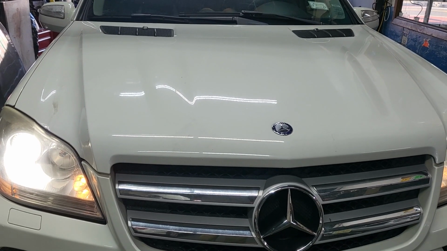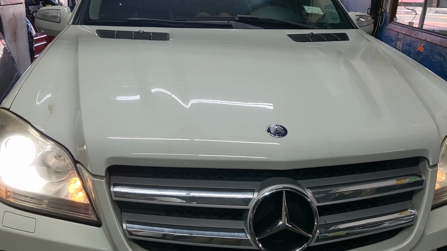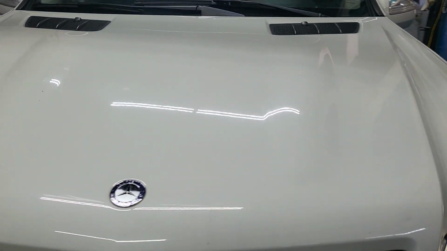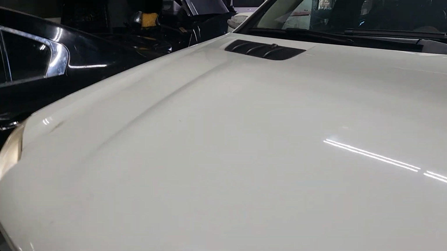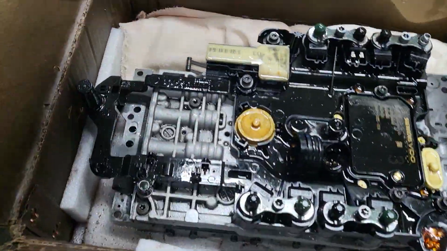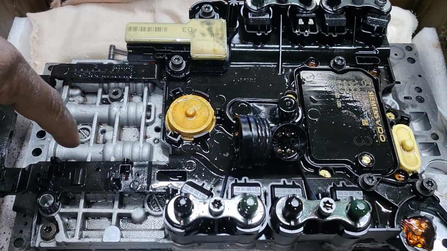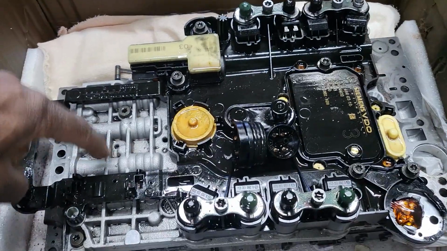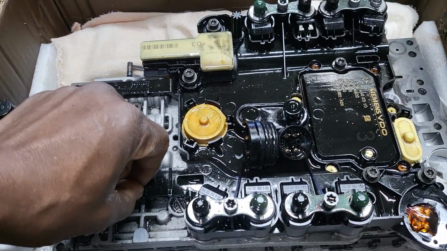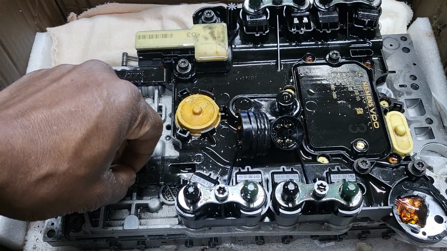Okay, again, the GL450 that we were working on the first time. This is going to be the second video. This is 2010. This valve body here is the original one. And this one here is the one that yesterday we tried to communicate with and it gave us a U code.